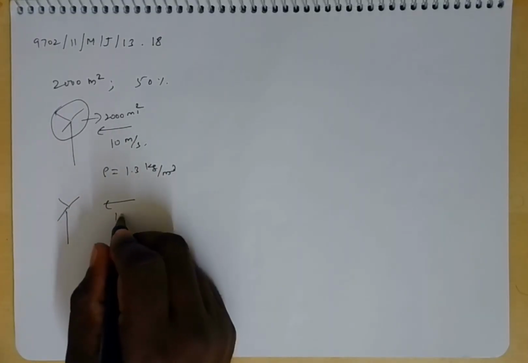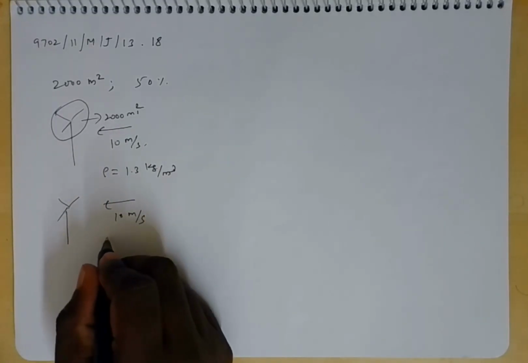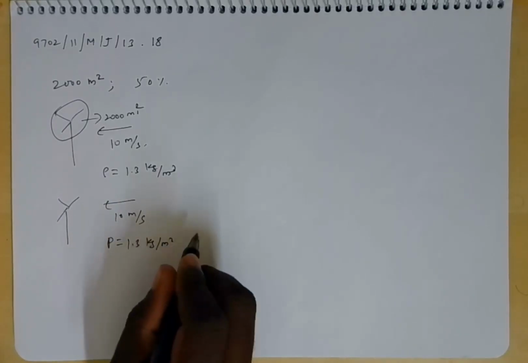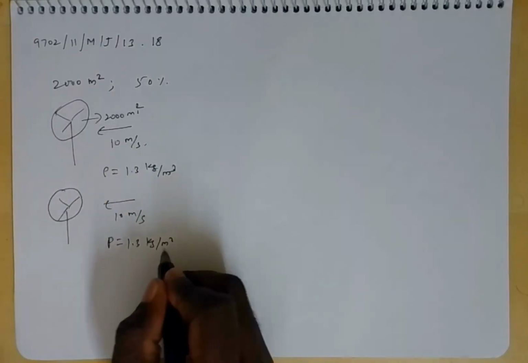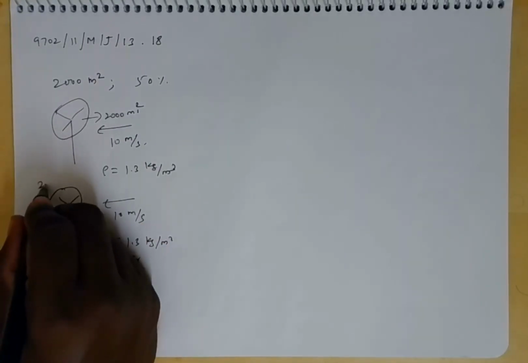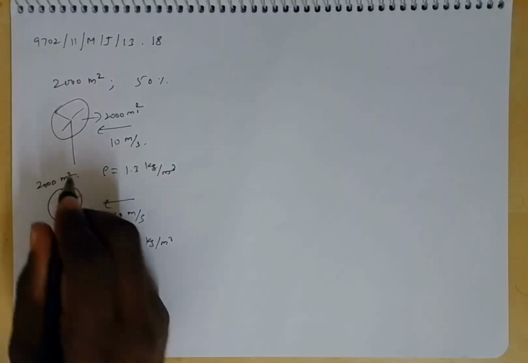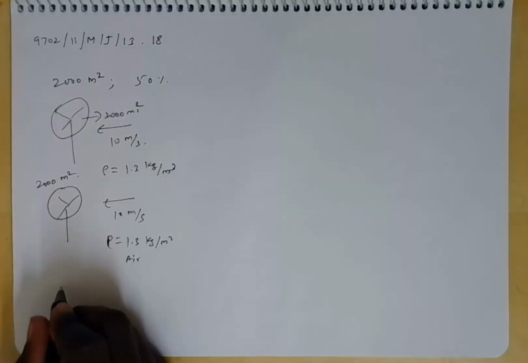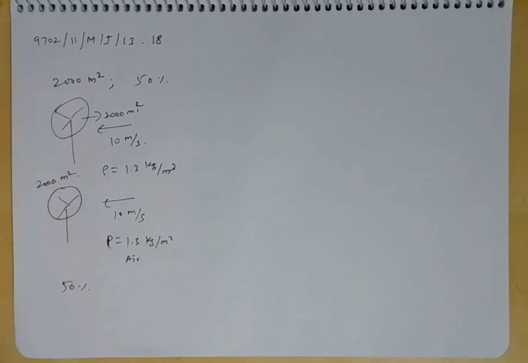Air is coming with 10 meter per second, density is 1.3 kilogram per meter cube, and these blades cover the area of 2000 meter square. Now the efficiency of this windmill is 50%. What is the electrical power generated? I'll give time.